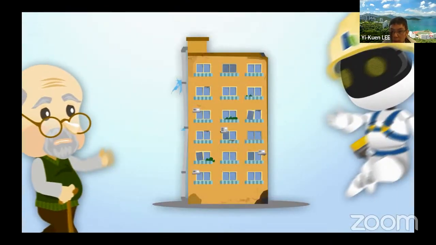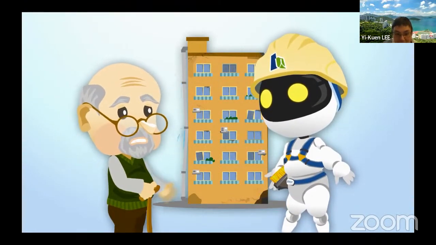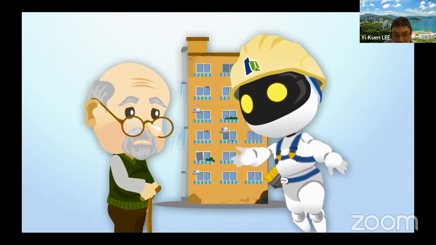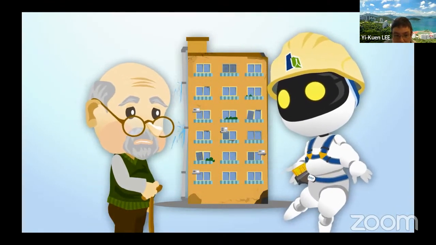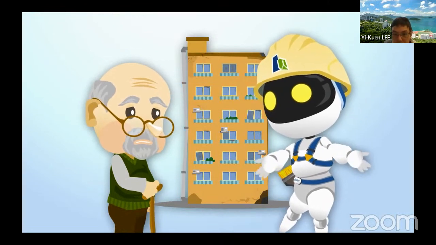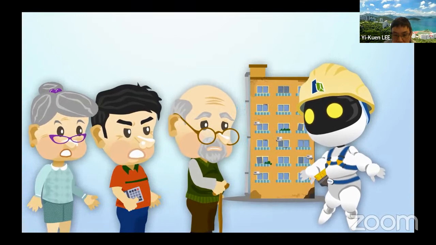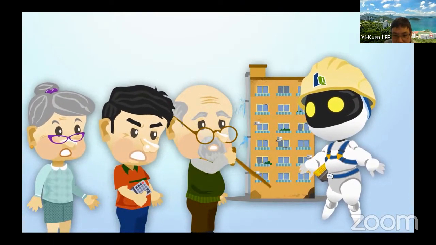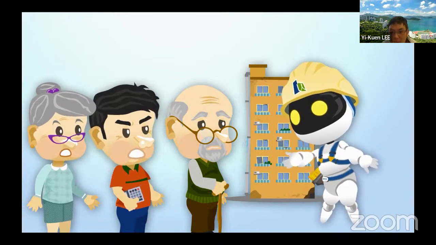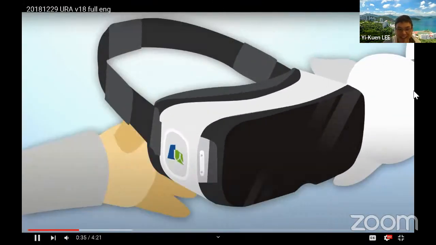Actually, our building does look a bit old, but it's still livable. Does it really need maintenance? Of course, the building is exposed to the sun and rain over years. Without proper maintenance, accidents can happen anytime. It's just like a time bomb. Don't be ridiculous. It's scary. Yes, it is. Here, put on this VR headset.